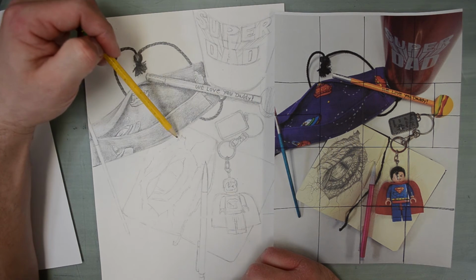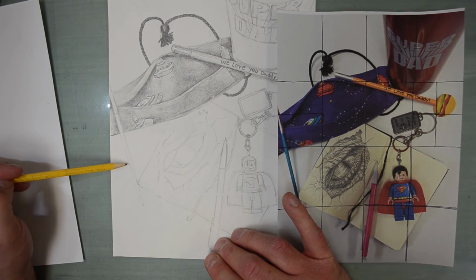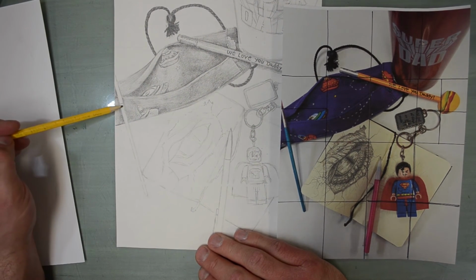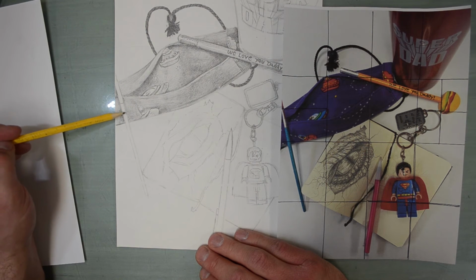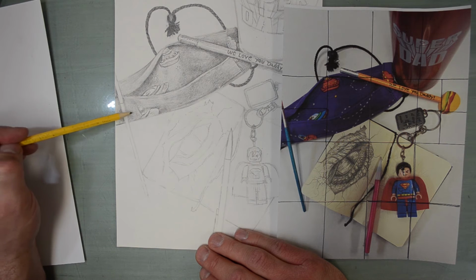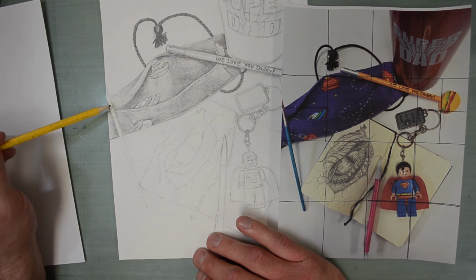So now go down here to this brush right here. It's another example. I want to look at the blue versus the purple, try to notice areas that are darker or lighter in comparison to other areas and shade it accordingly.